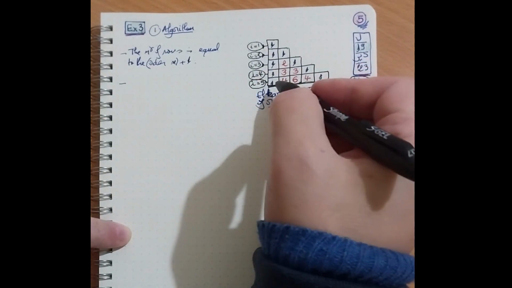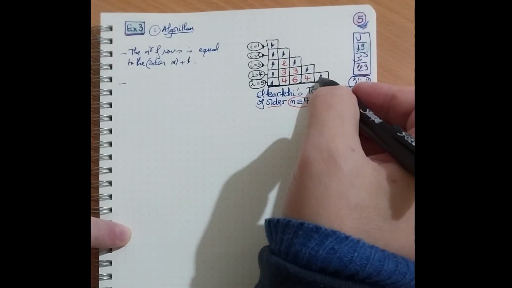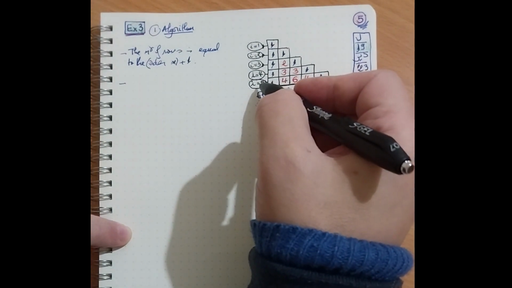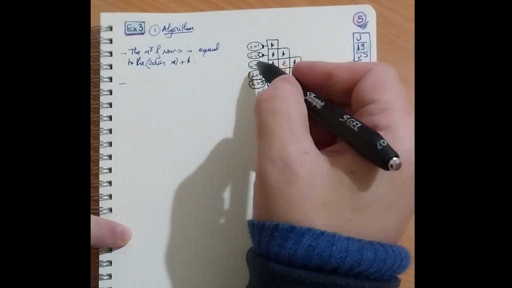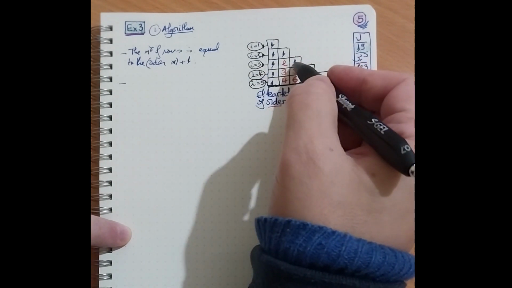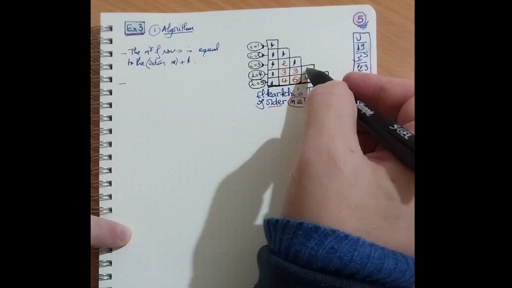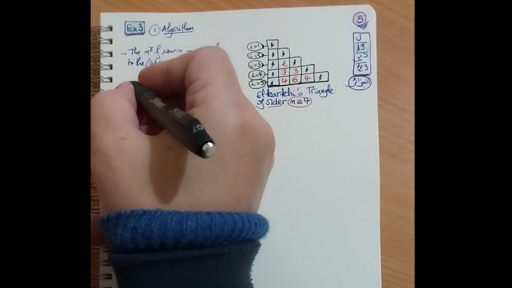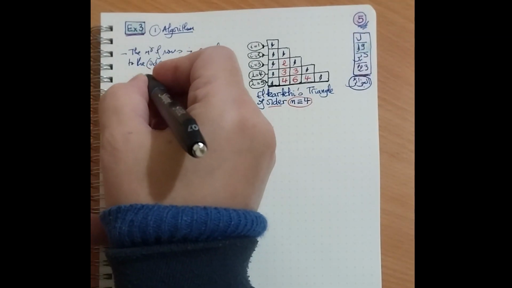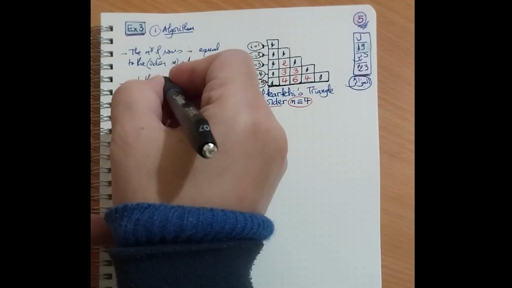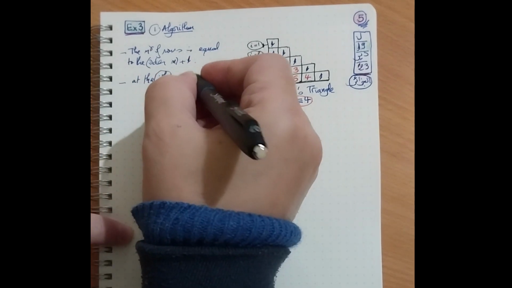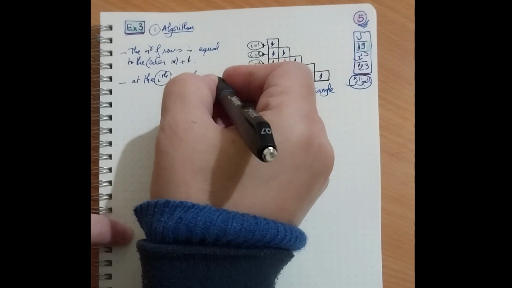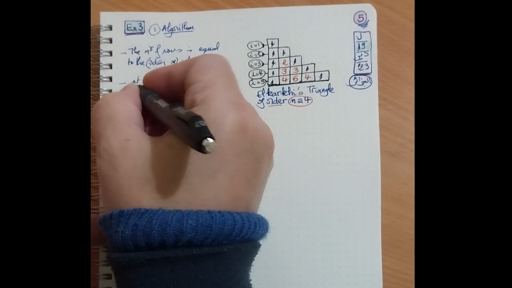As you can see, the number of elements is equal to the index of the row. It's the second row, we have 2 elements. I equal 3, we have 3 elements. I equal 4, we have 4 elements, and so on. So at the ith row, there are I elements.